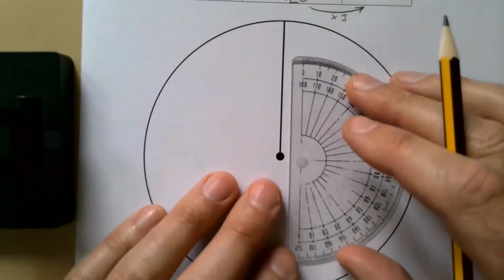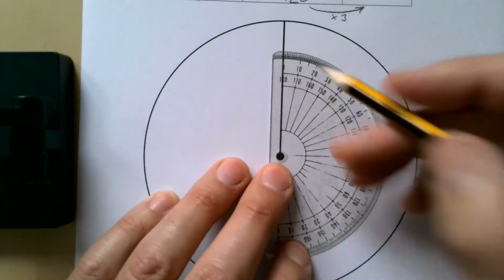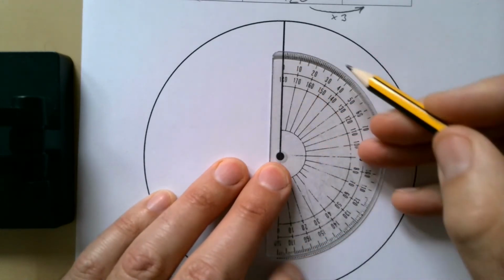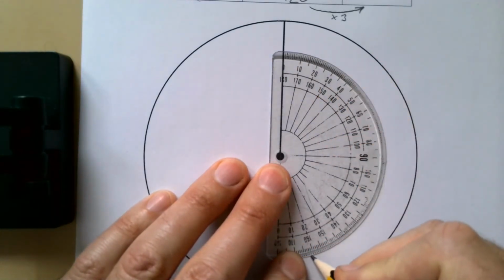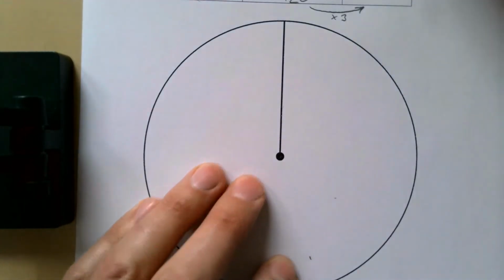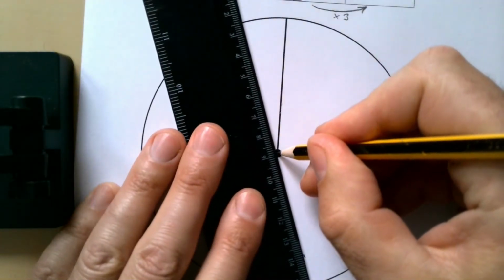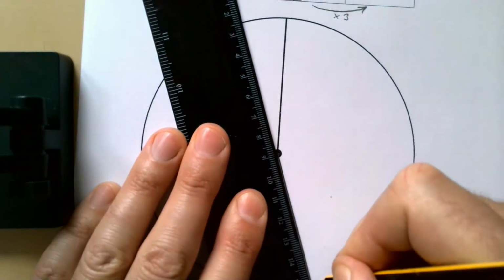So I want to set my protractor up. This is a bit of an old protractor, but it should work for us okay. And the one that's at 0 is here, so I want to go all the way around then to 162. And my 162 is going to be down here. Your eyes are probably better than mine. So angle there, and then from the center we can join up here.